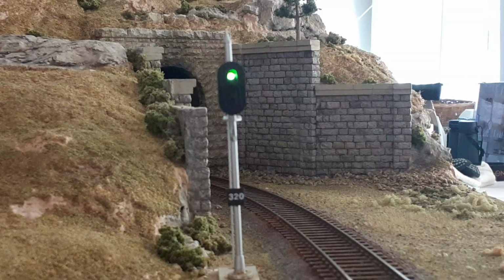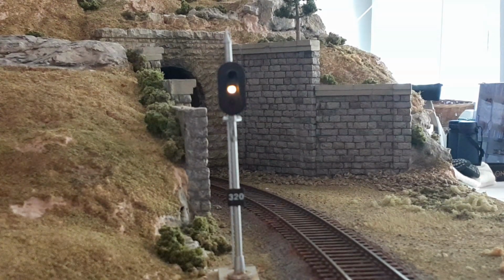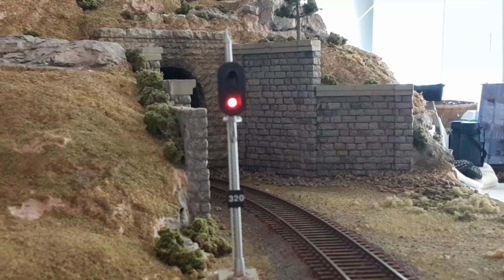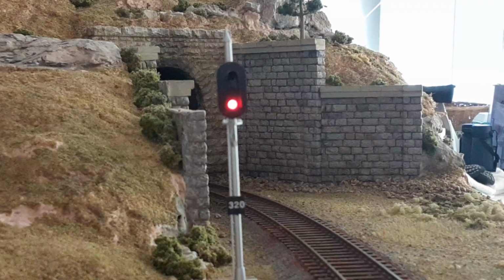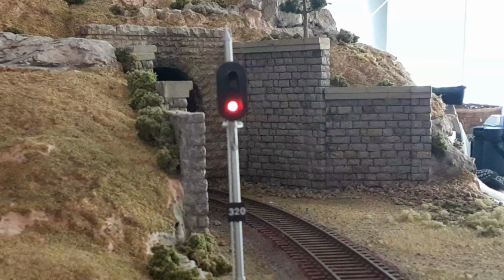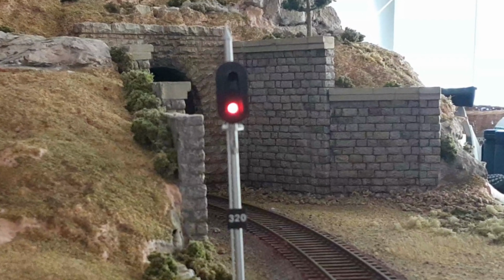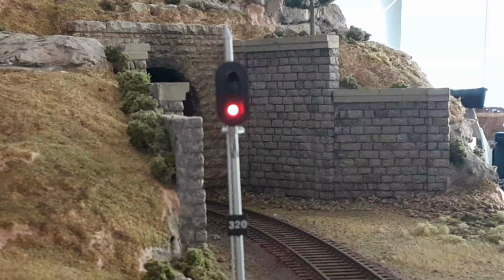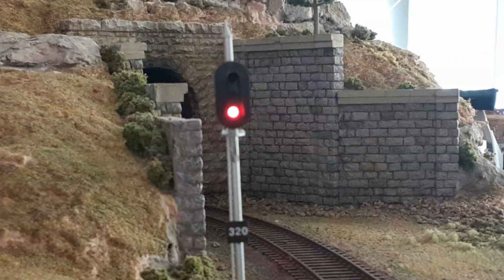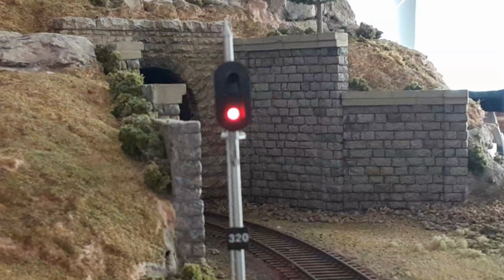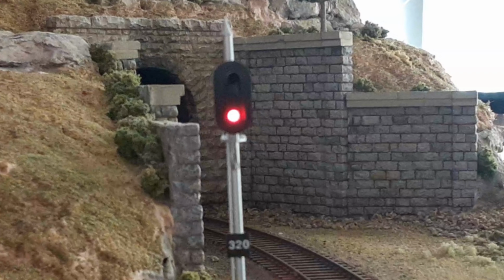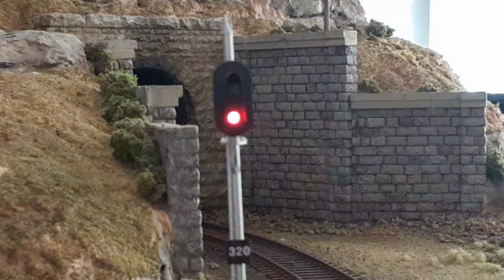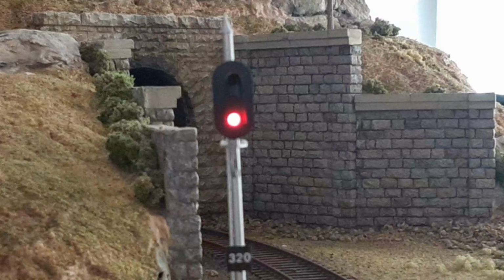interchangeable. Most often, a three-color signal head is used to display one of just three aspects: green meaning clear, yellow meaning approach, and red meaning stop. If you're modeling a specific prototype, you should do some research to determine what aspects your prototype uses. If you're freelancing, you'll need to decide which aspects you'd like to model. Three-aspect control of a three-color signal is by far the simplest control scheme possible.